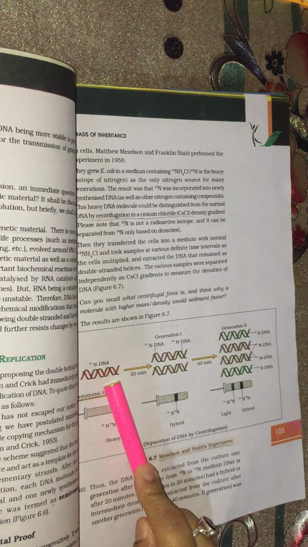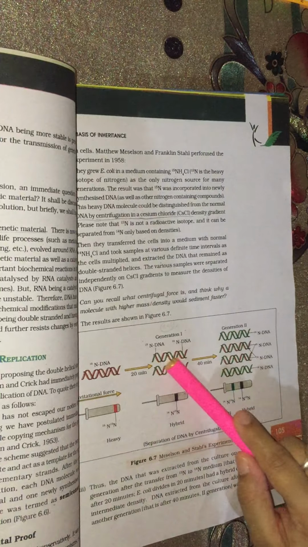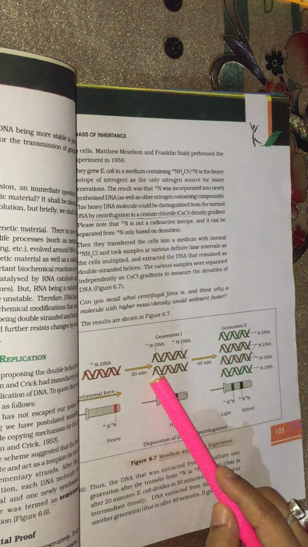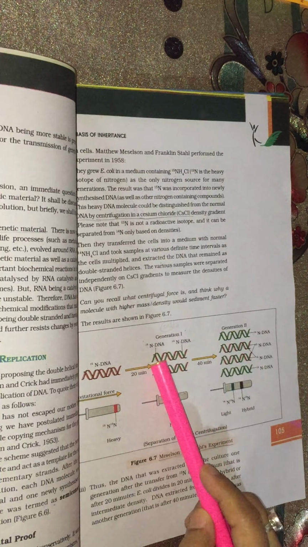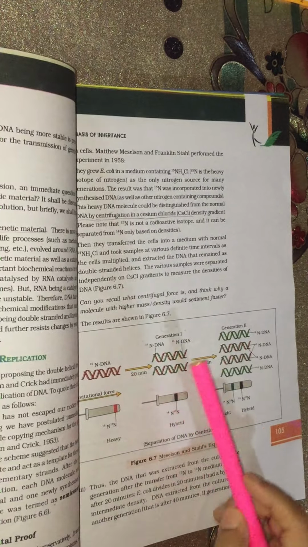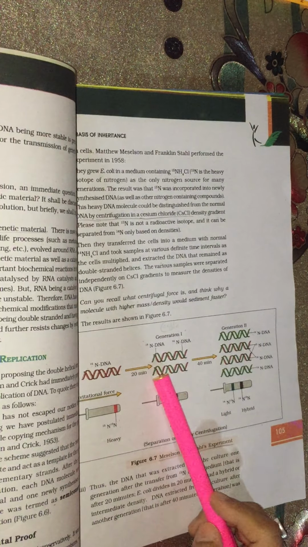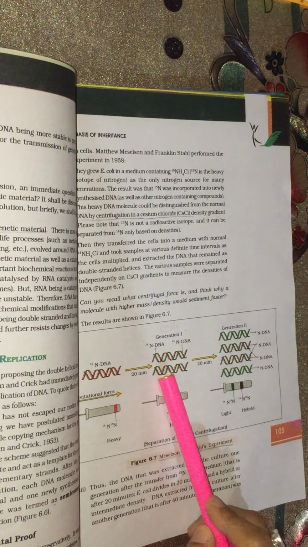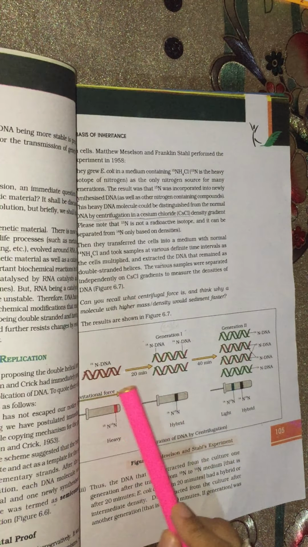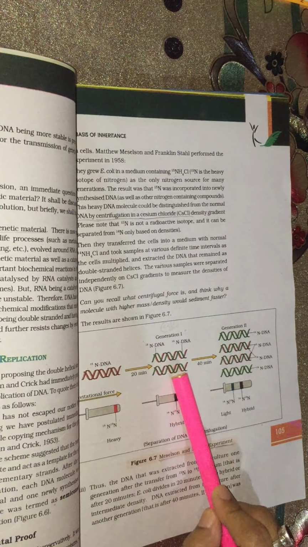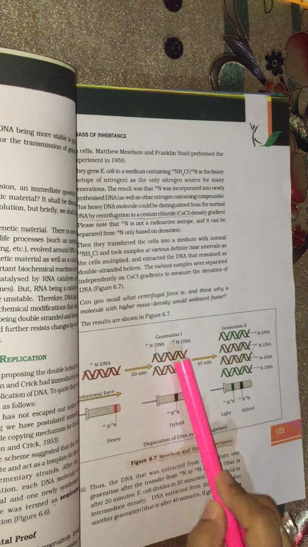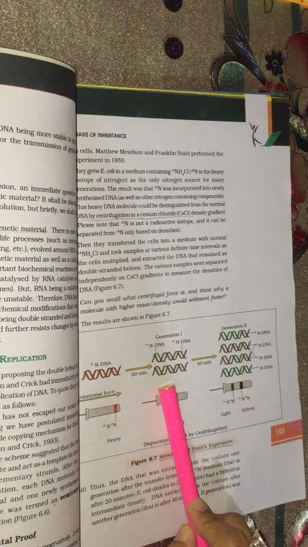Now this DNA separates when it replicates, and a newly synthesized DNA strand is formed. Here you can see there is a red strand and a green strand. The red strand contains the heavy isotope of nitrogen, the parental strand, and the green strand is the newly synthesized strand. From one DNA there are two DNA after replication.